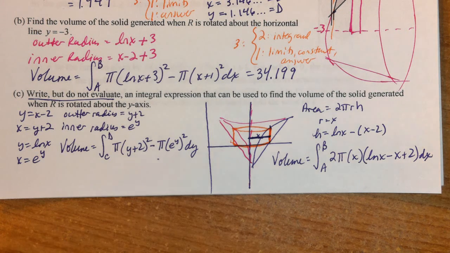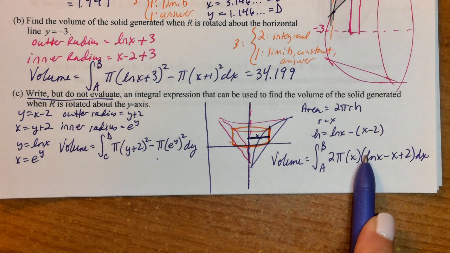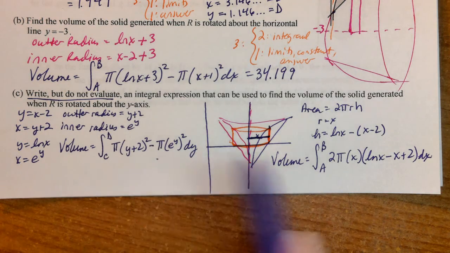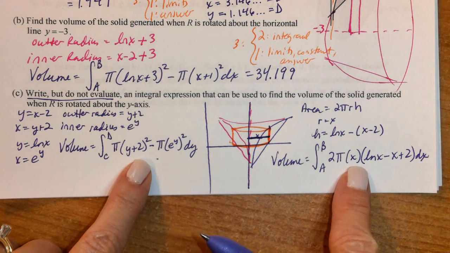So either one of those is fine. For AP, they don't require us to teach the cylindrical shell method. So every one of these will be able to be solved using the disc and washer method. They both yield the same resulting value.